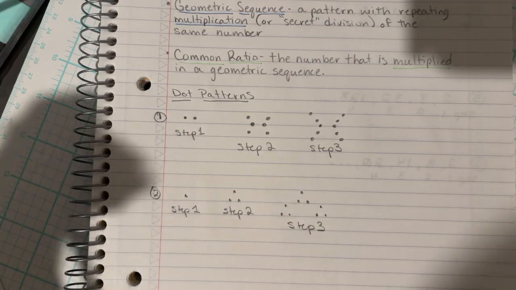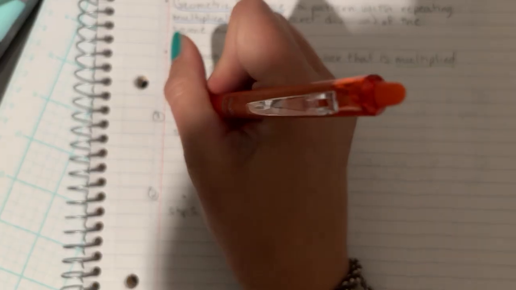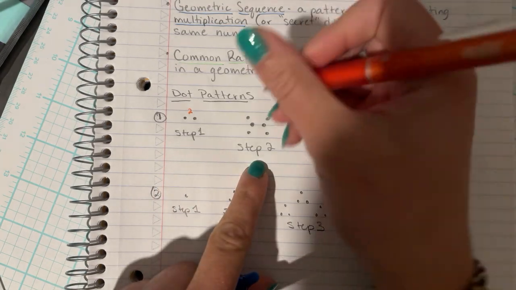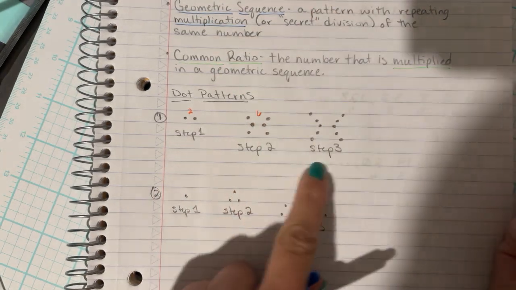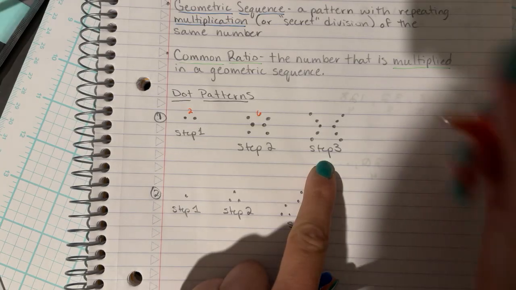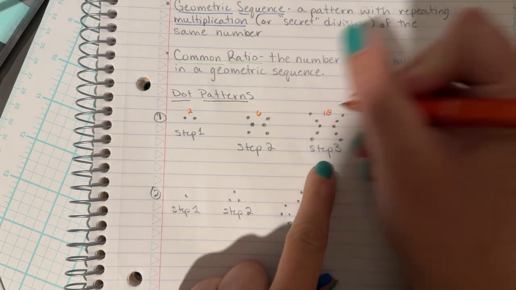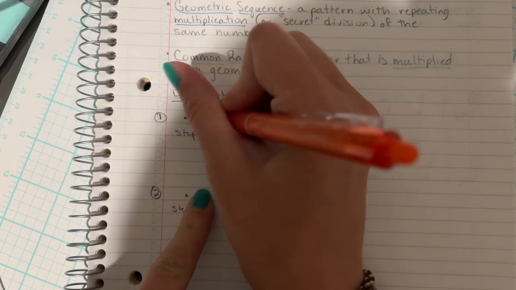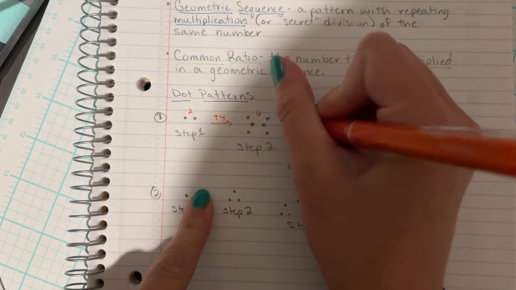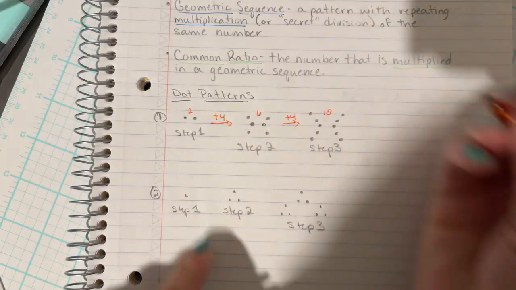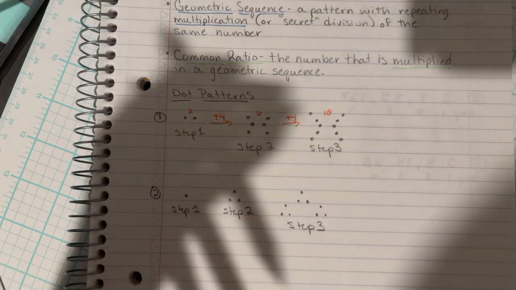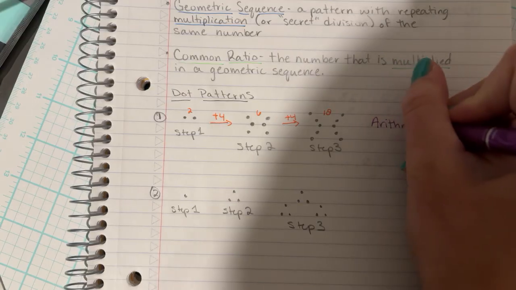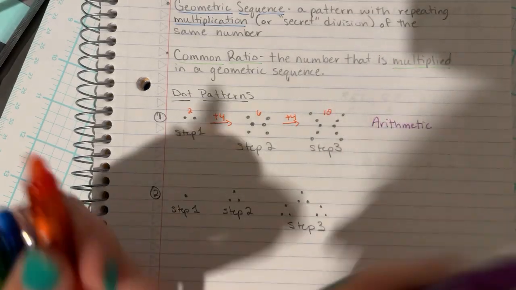Okay, so as we look through this here, in step 1, we have 2 dots. In step 2, we have 6 dots. And in step 3, we have 10 dots. So as we go, we are actually adding by 4 every time for our dots. So that means that we actually have an arithmetic sequence.